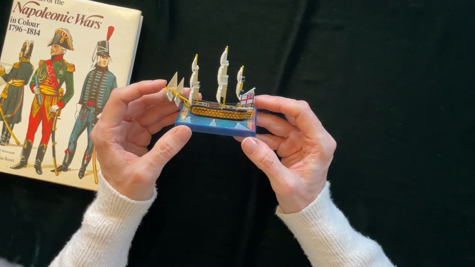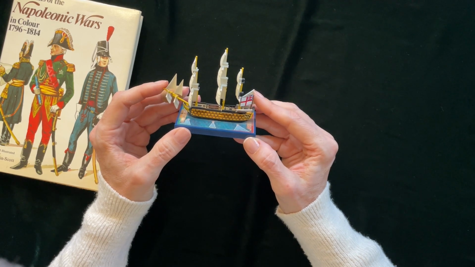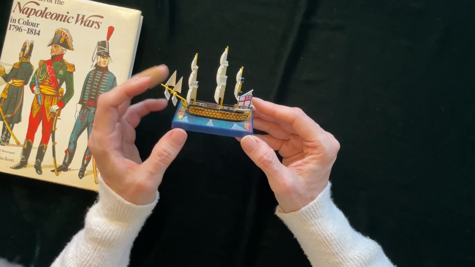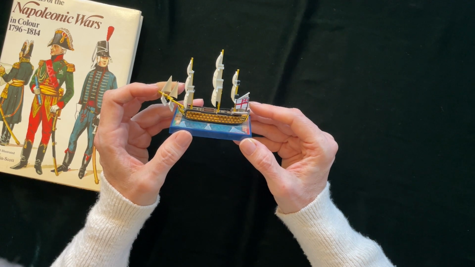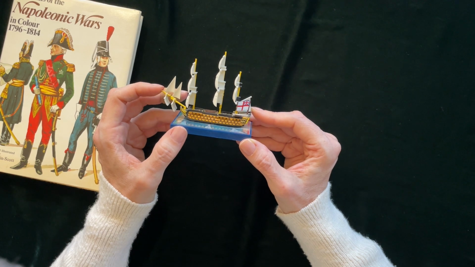She's the only ship from that era still in active service, although she sits in dry dock in Portsmouth. So as of this year, that's 246 years of service, the oldest naval vessel still in commission.